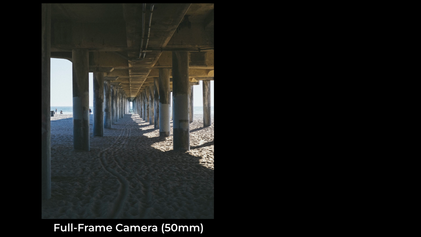Now, this lens is a prime lens with a fixed focal length of 50mm, but what's cool is that it's versatile enough to work on both full frame and APS-C crop sensor cameras. So if you're using it on a full frame camera, you get that classic 50mm field of view, and that's your true focal length, and it offers a standard perspective without any cropping. But here's where it gets a little interesting.